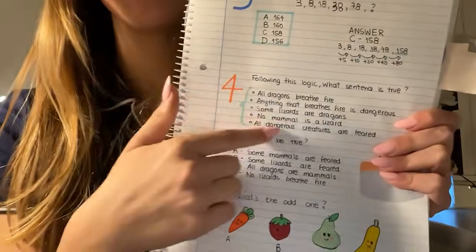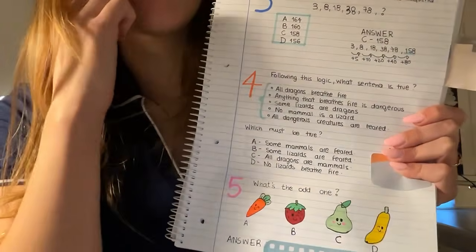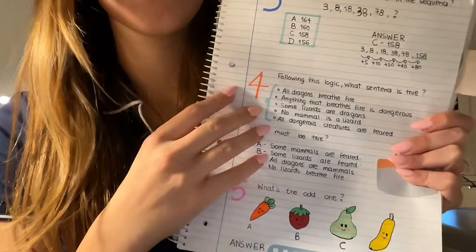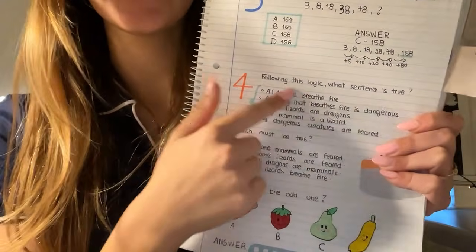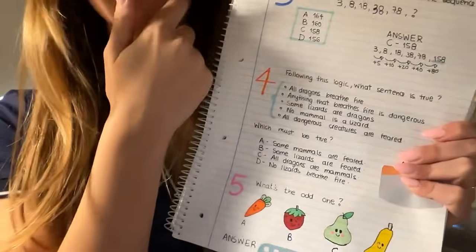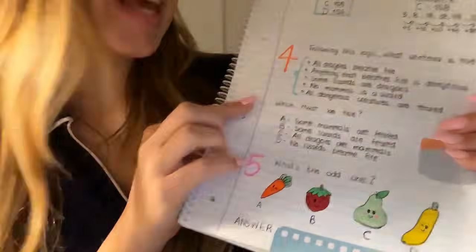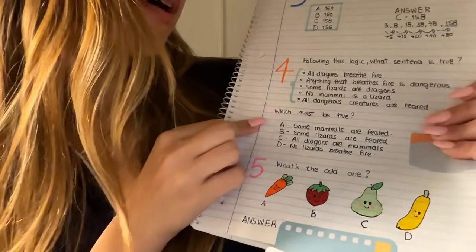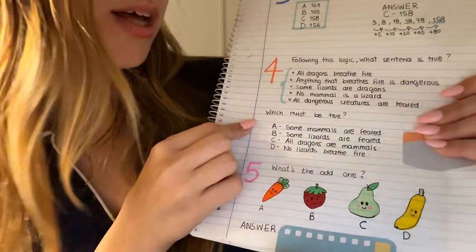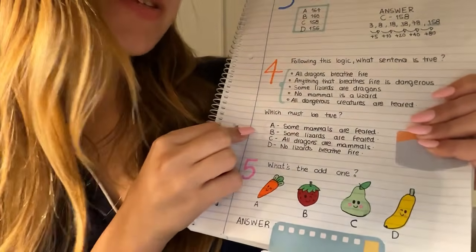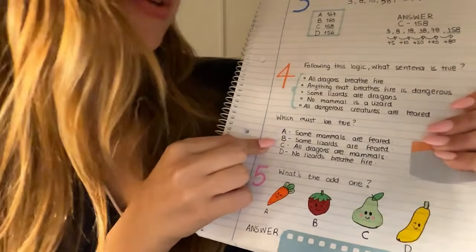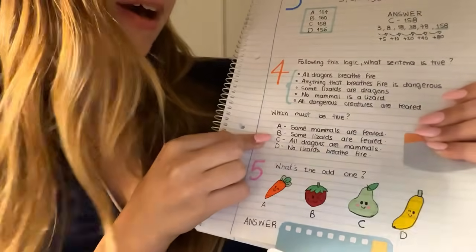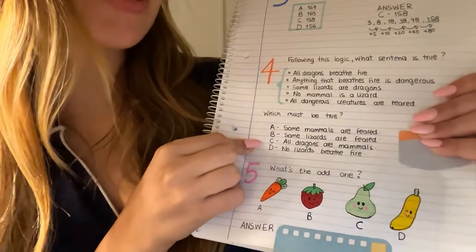So this is all the information we know. Now we have to find the sentence that kind of completes or follows the same logic as the sentences we just read. So, is it A, some mammals are feared? Is it B, some lizards are feared? Is it C, all dragons are mammals? Or is it D, no lizards breathe fire?